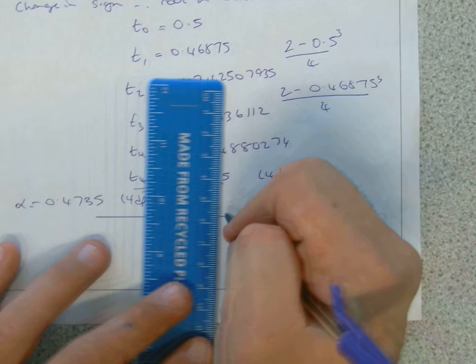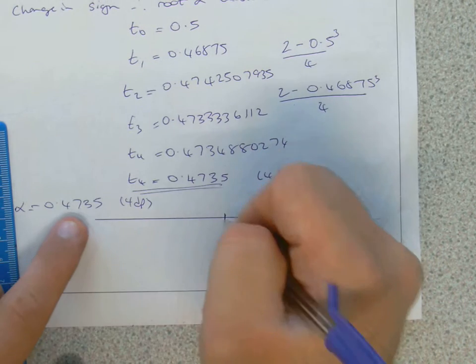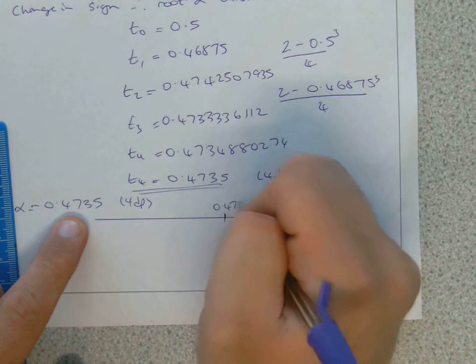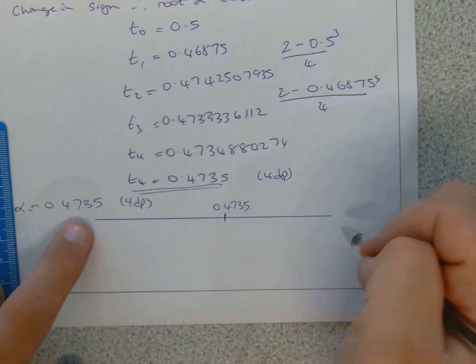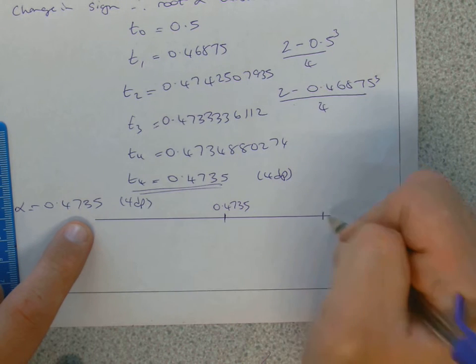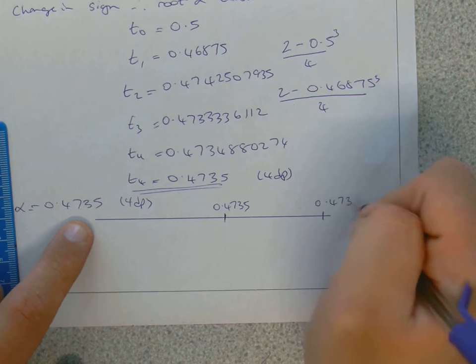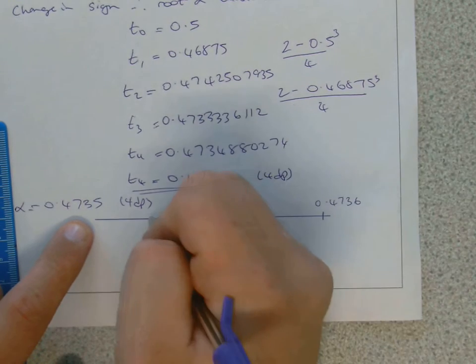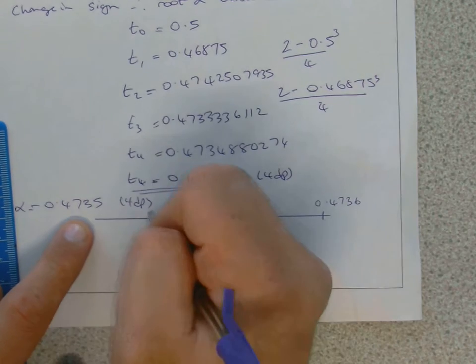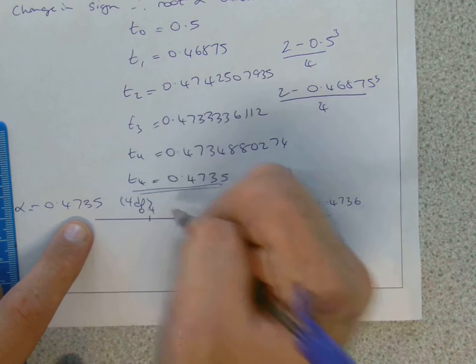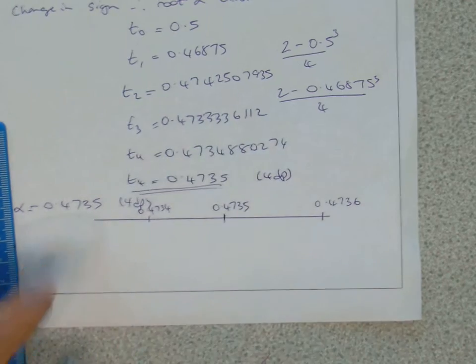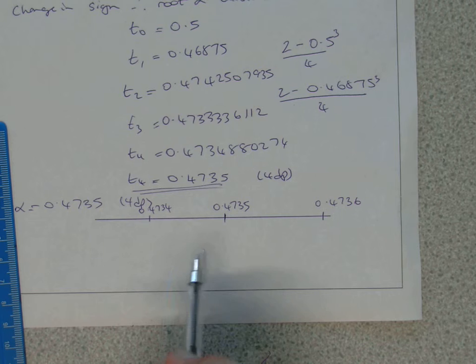You put the answer that we've got, 0.4735, here. Remember it's 4 decimal places, so the next one in line would be 0.4736. You go the one above, but you also go the one below, which would be 0.4734.